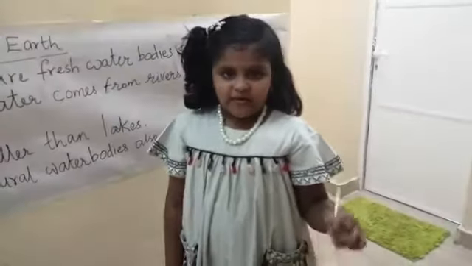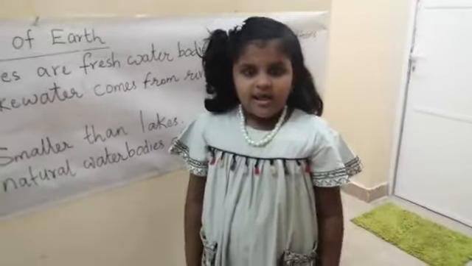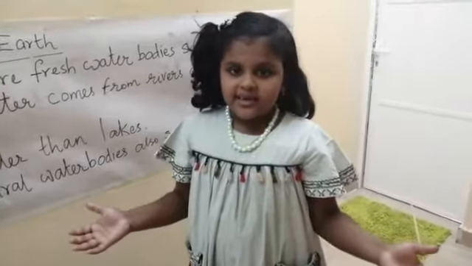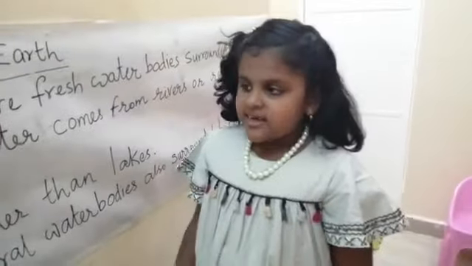Lake water comes from river or rainwater. Lakes are surrounded by landforms like mountains, hills, valley, or plains.